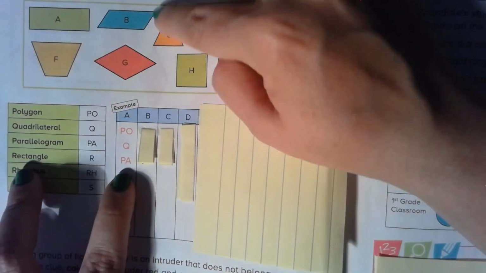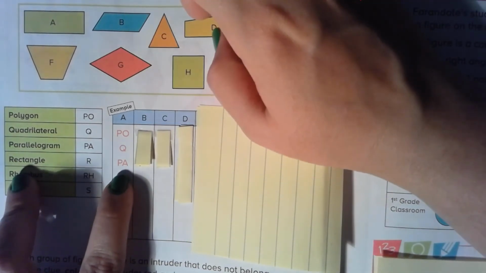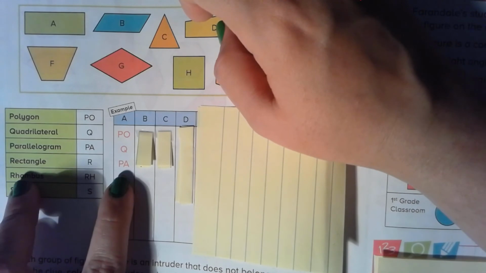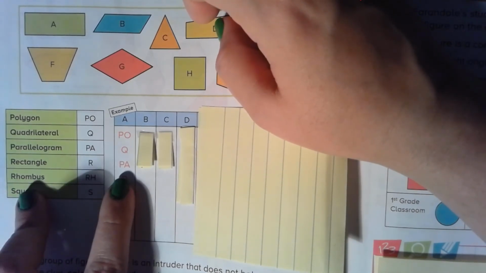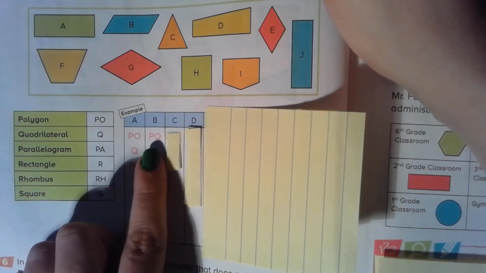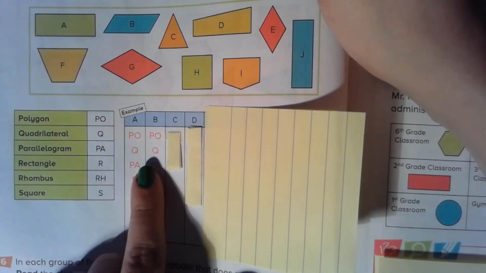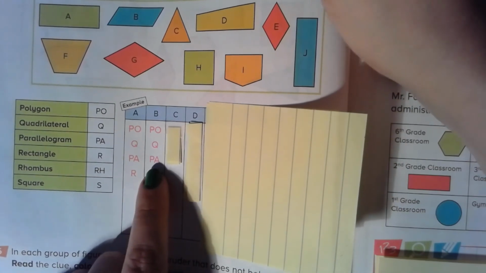Is it a rectangle? Does it have 90 degrees, right angles? No. So it is not a rectangle. Is it a rhombus? No. And it's also not a square. So for B, you're going to have PO for polygon, Q for quadrilateral, and PA for parallelogram.